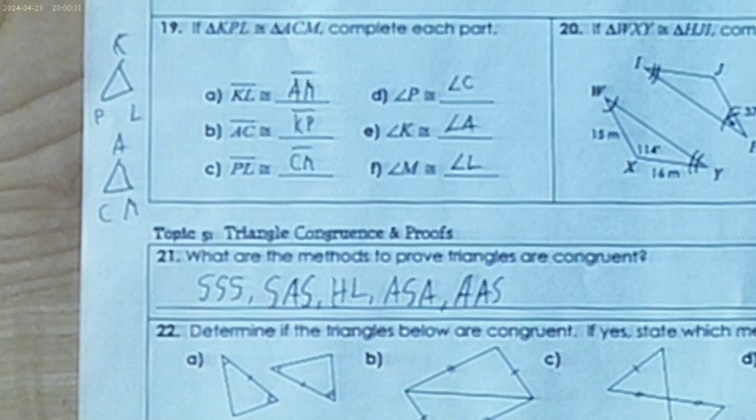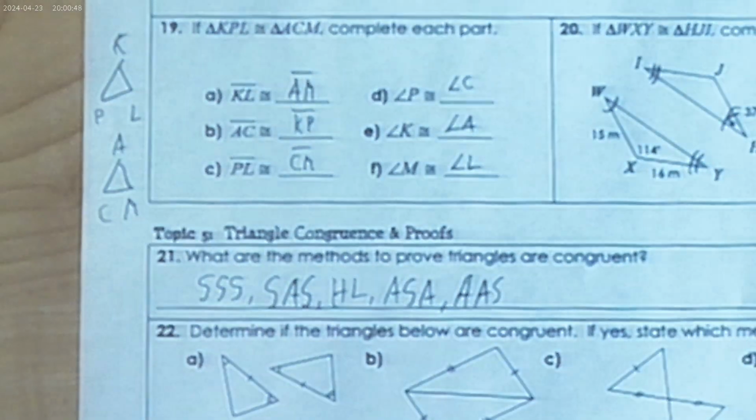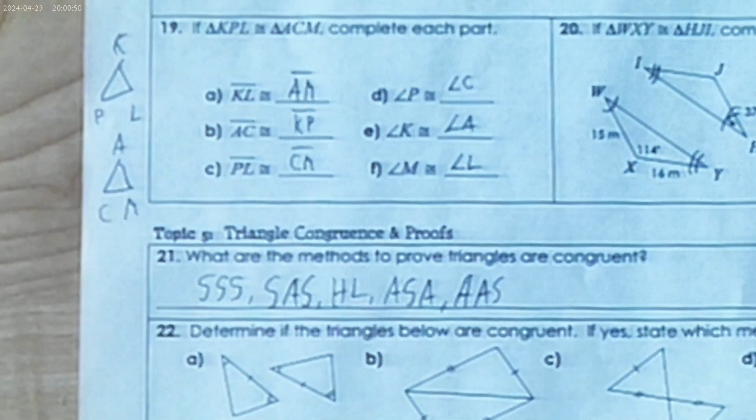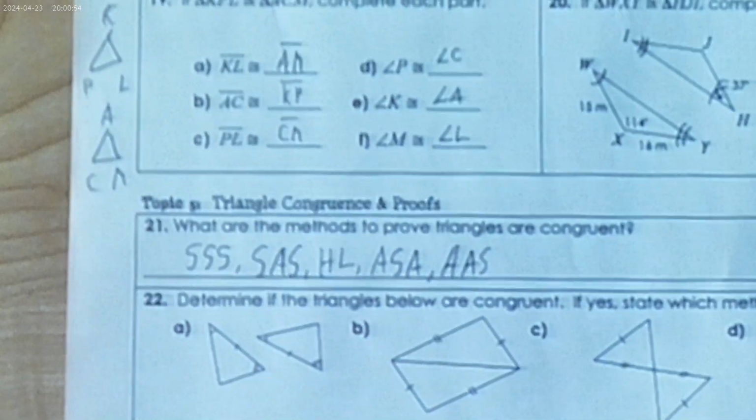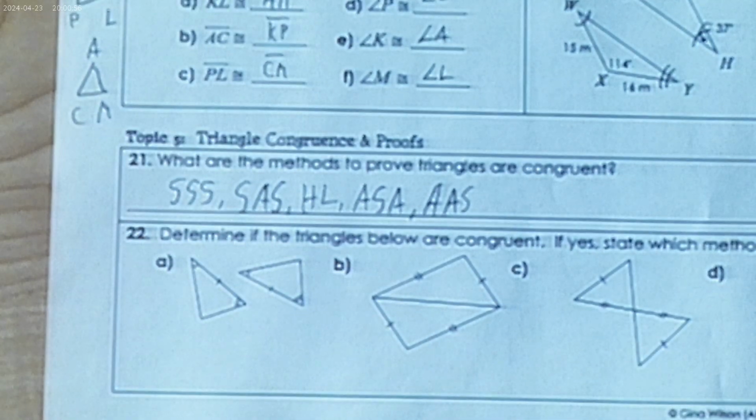I think that's it. Yeah, we just have those. Okay, I guess my memory is pretty decent. Just start out with the sides, work your way to the angles, but a key one is we don't have angle, angle, angle. That one was for similarity.